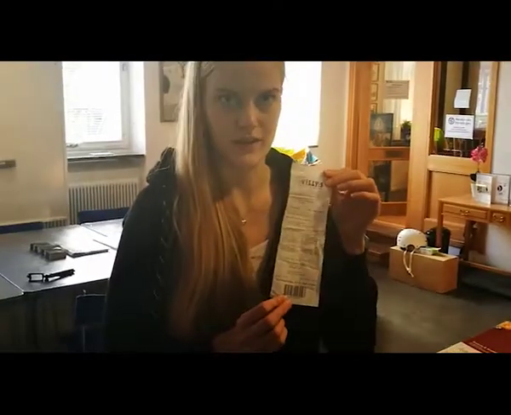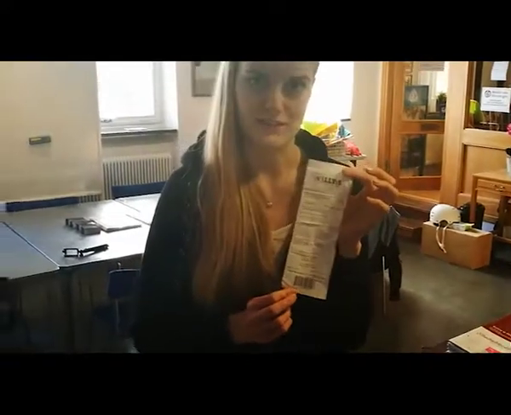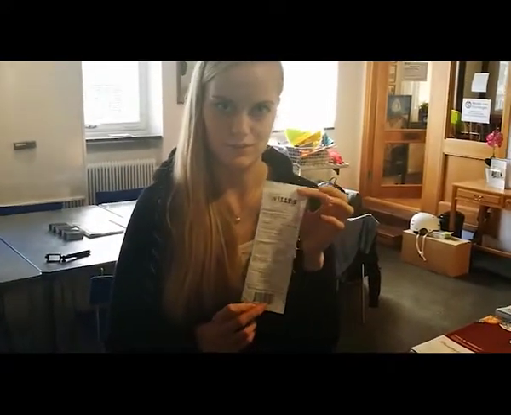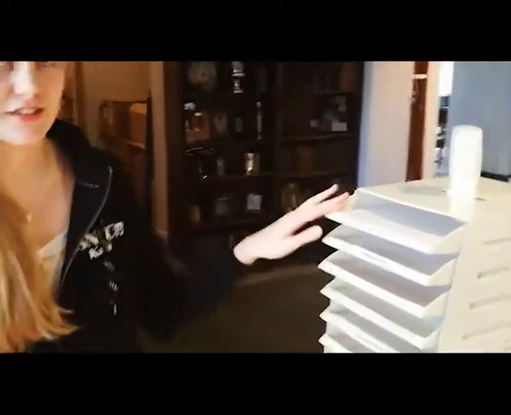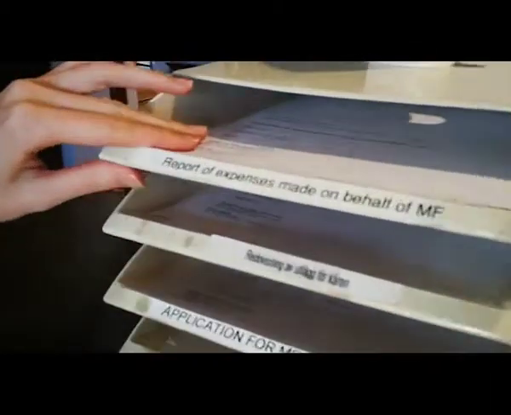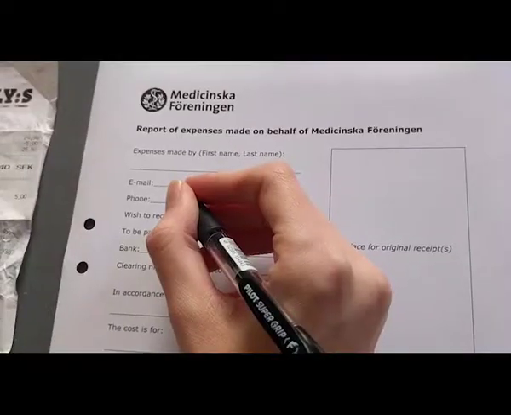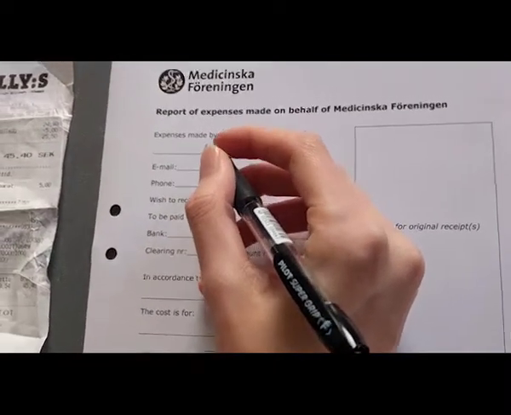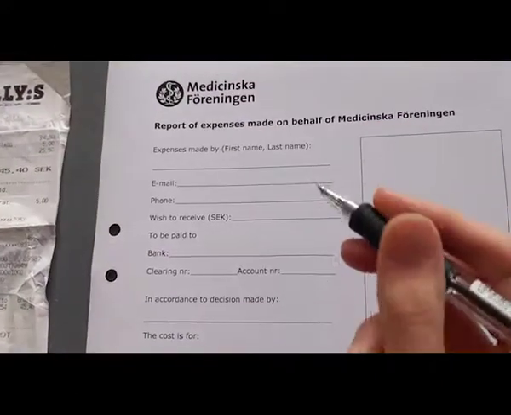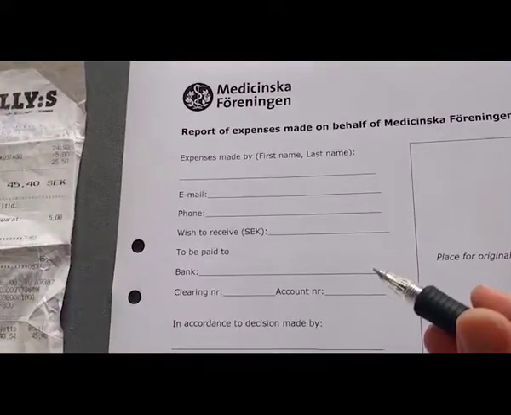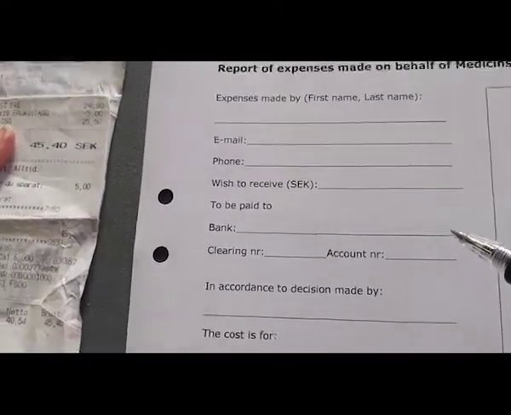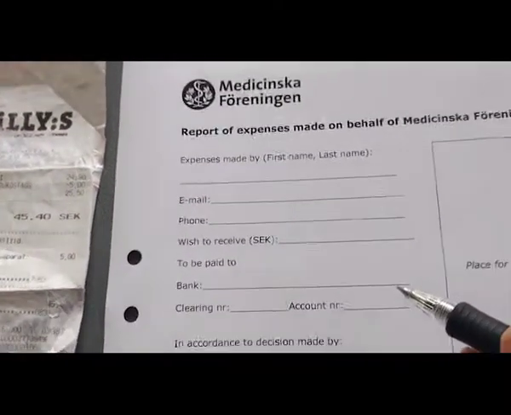So, here I have a receipt that I want reimbursed. Always keep your receipts. It is important that you don't lose them. Here is the report of expense. You need to fill in one of these. The most important thing is always to have the receipt. Get prepared first, right next to the report of expense.